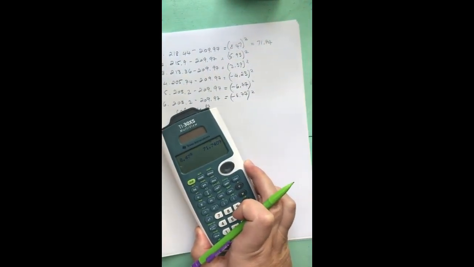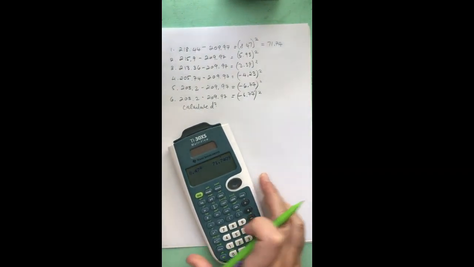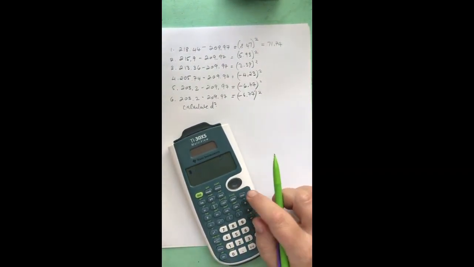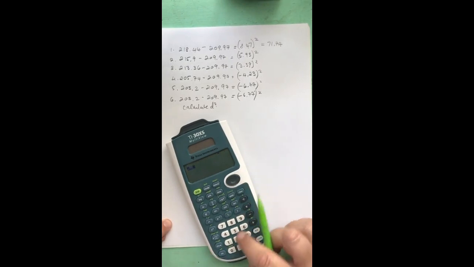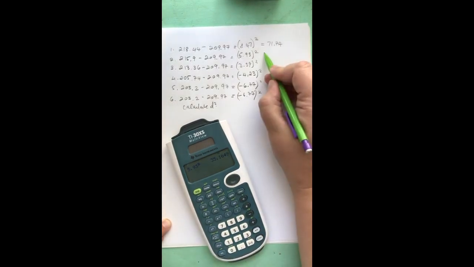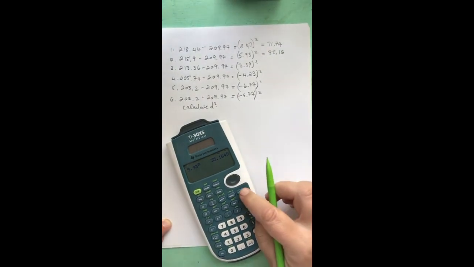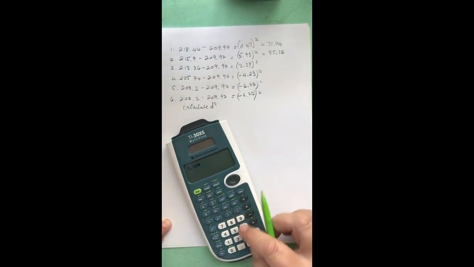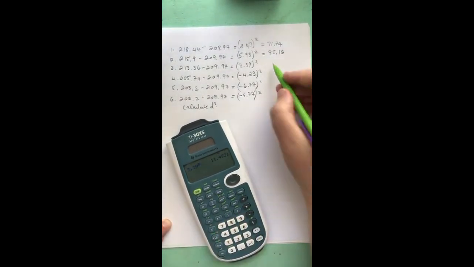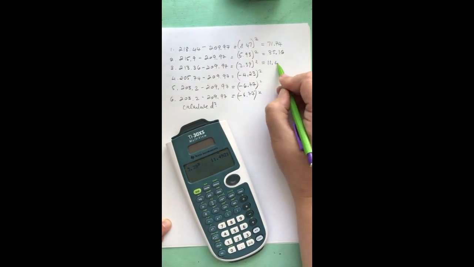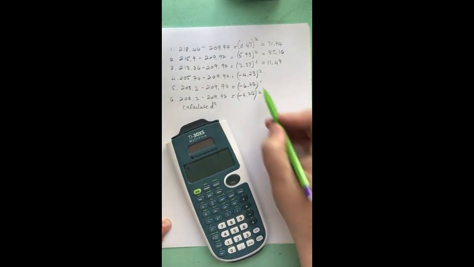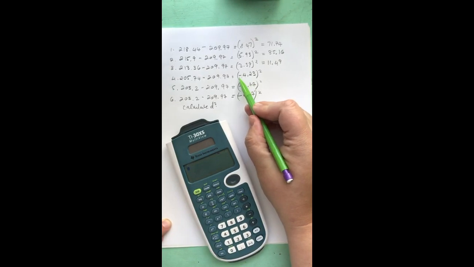So you keep going, you do the same for the other values. 2.93, you press that x squared button and enter for the answer. Now when you square a negative number, that negative sign disappears.